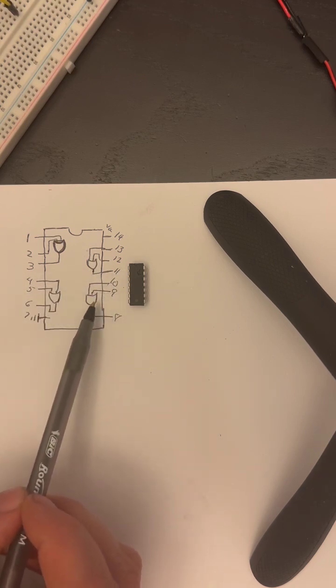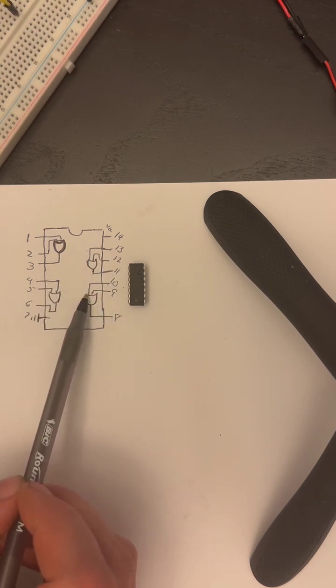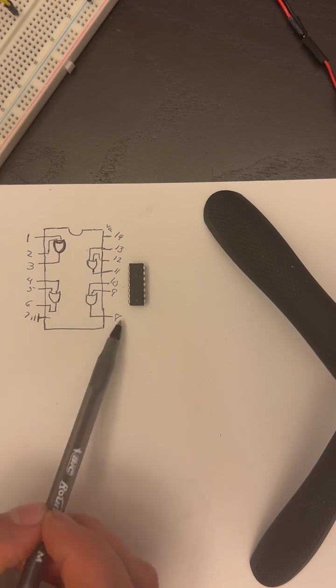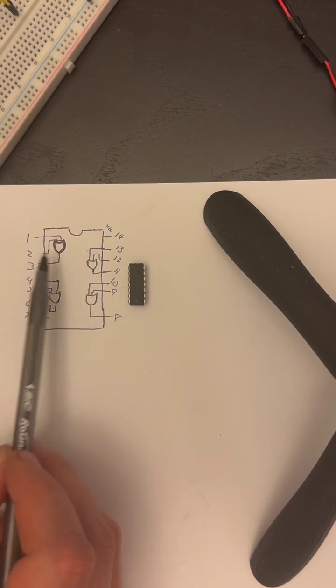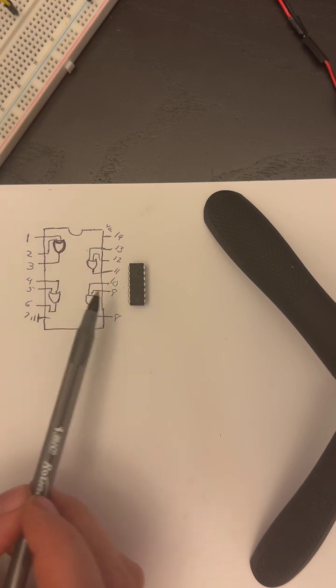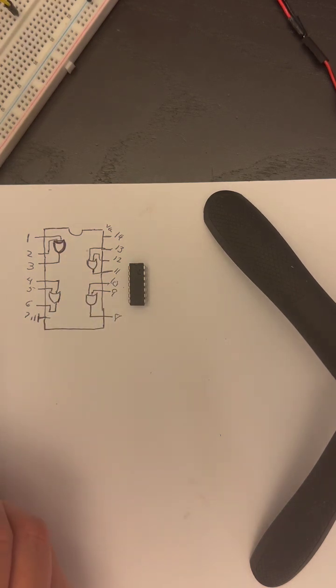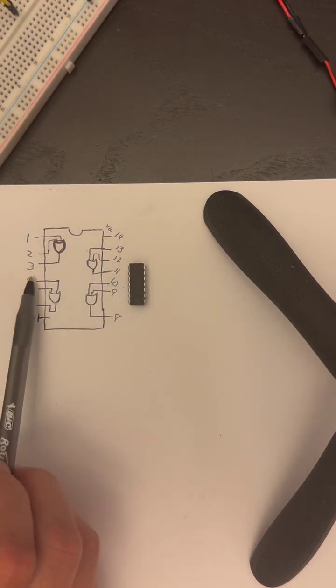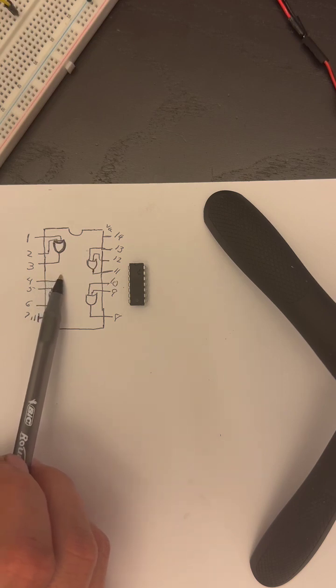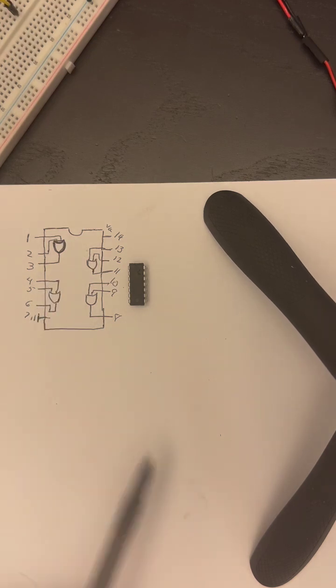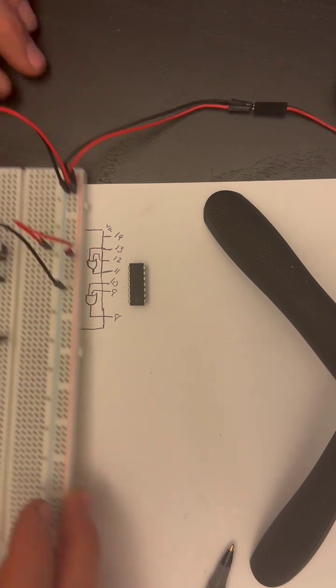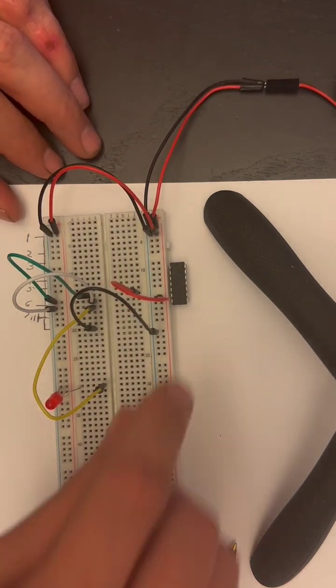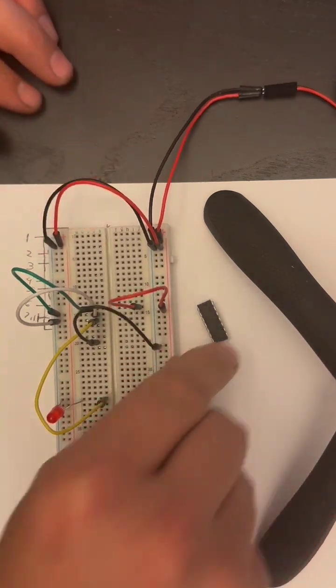10 and 9 are the fourth set of inputs to the fourth OR gate, and 8 is the output. So once I plug this chip into my board, I've got 4 OR gates I can play with, right? So pretty cool. Now, let's put it onto our breadboard. Okay, so no big surprises here.